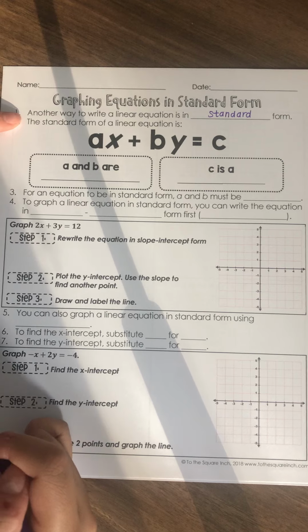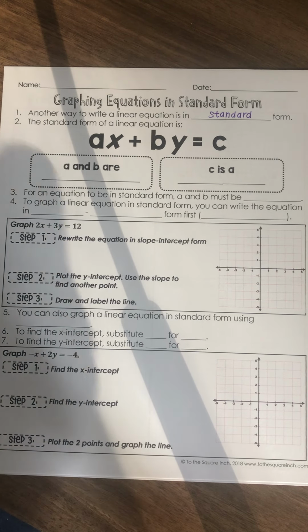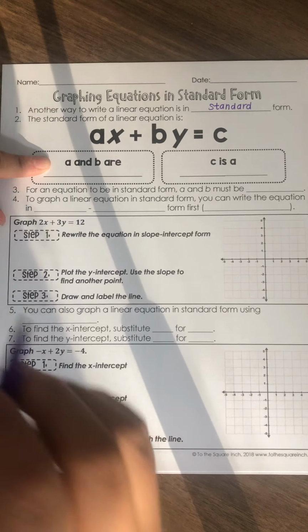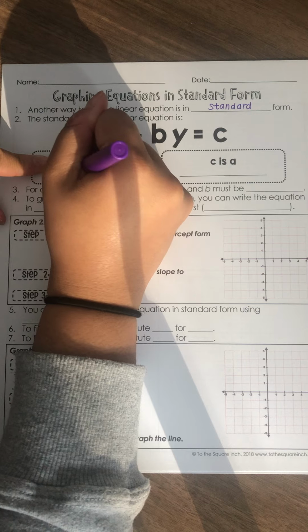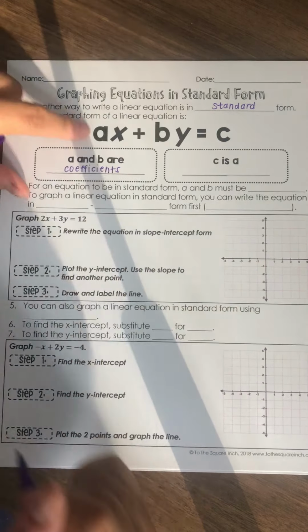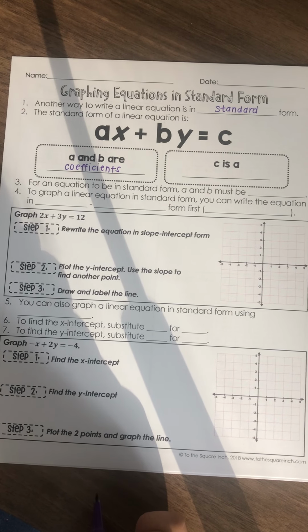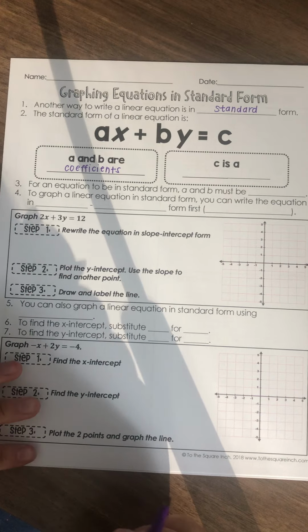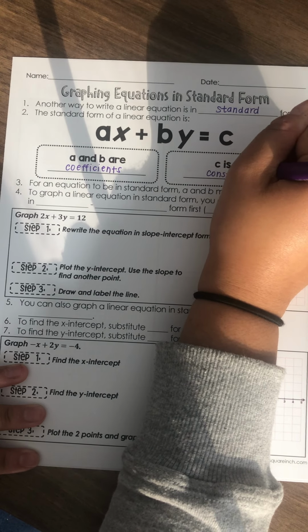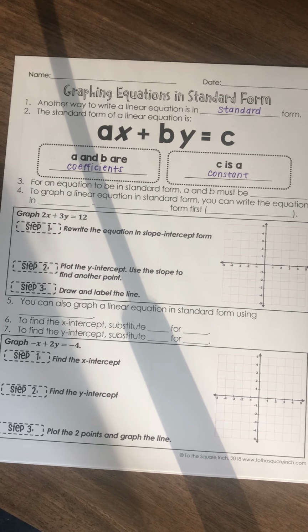So the standard form of a linear equation is ax plus by equals c. And in this form of a linear equation, a and b are what we are going to call coefficients, which is just the quantity that is directly in front of our variables x and y. So a and b are coefficients, and c is a constant, meaning it won't change. It is that quantity all the time.